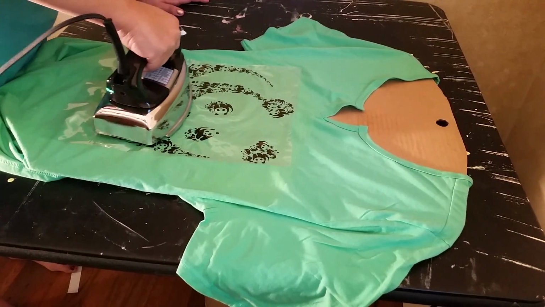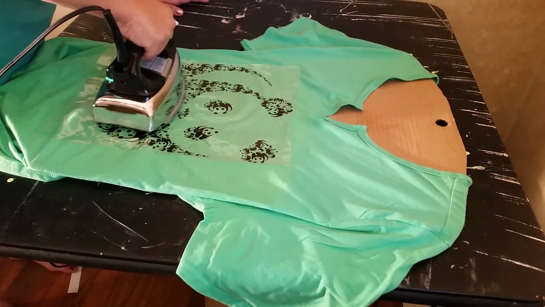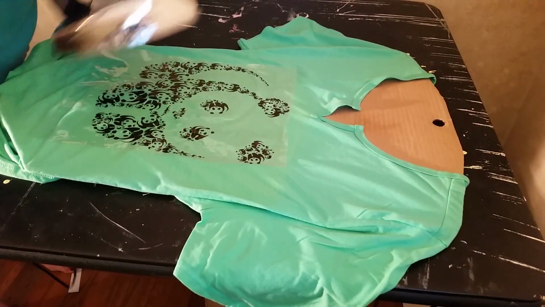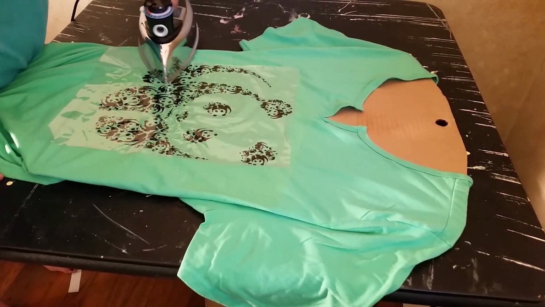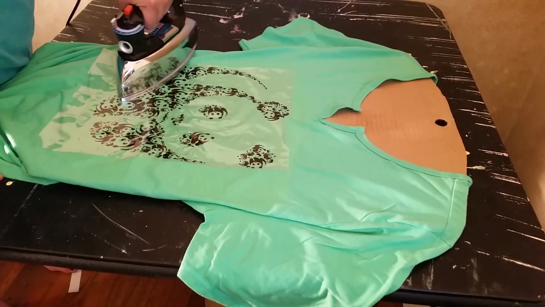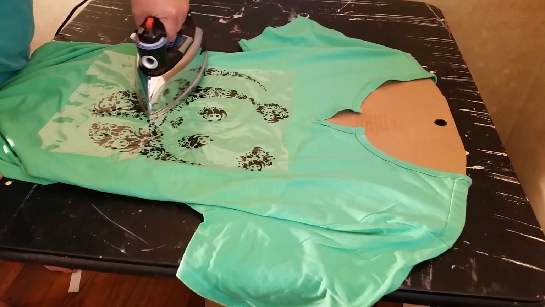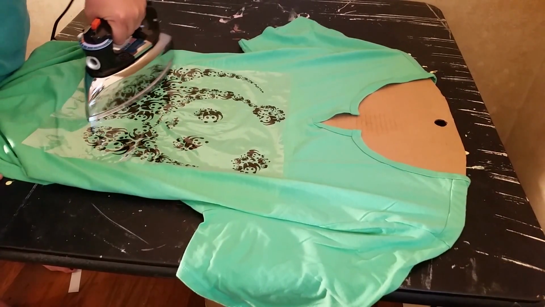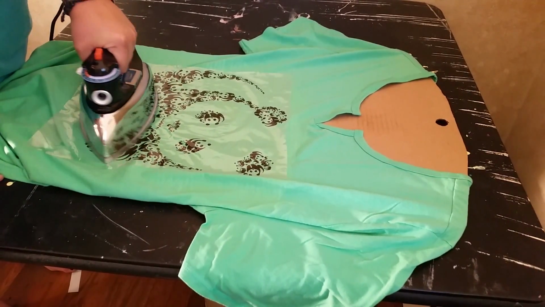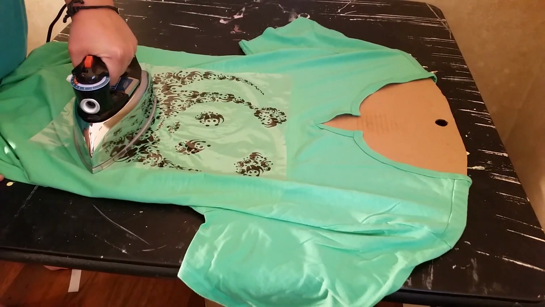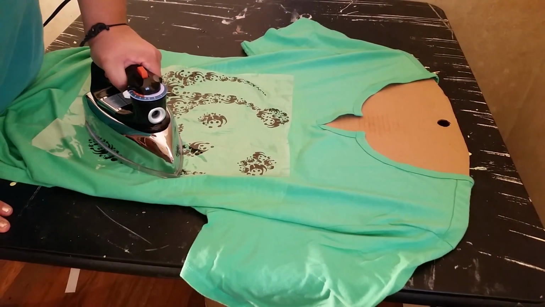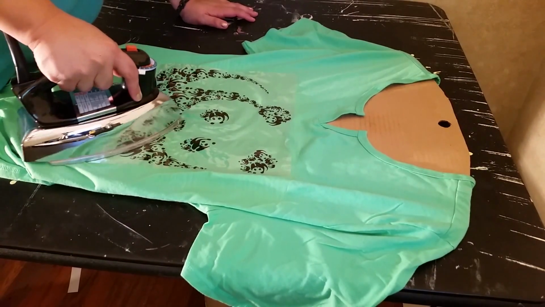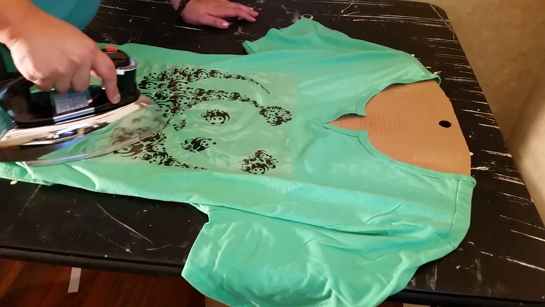And sometimes when you start to peel it up, you'll notice that the vinyl's coming with it. Just put the transfer tape back on there and give it a little more love. Just some bigger pieces here, so I'm going to really press those in there. I think this turned out really cute.